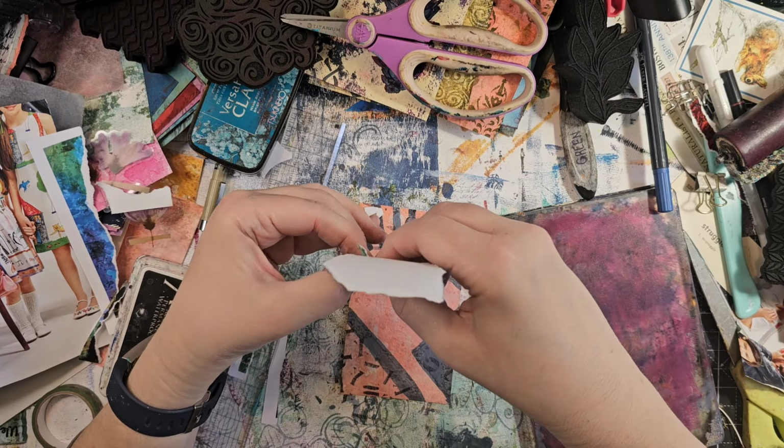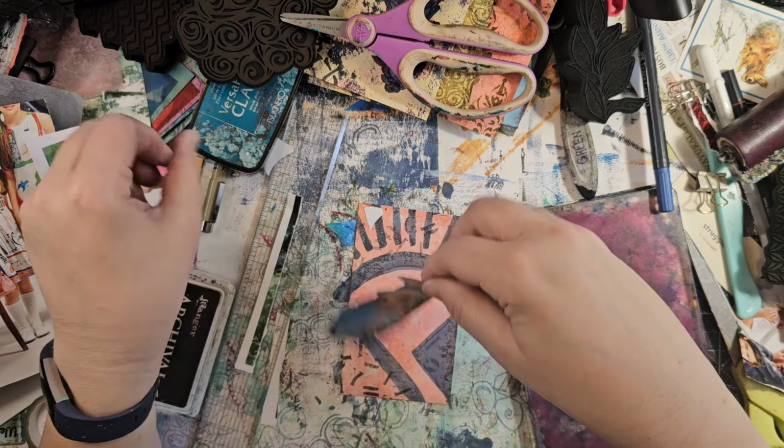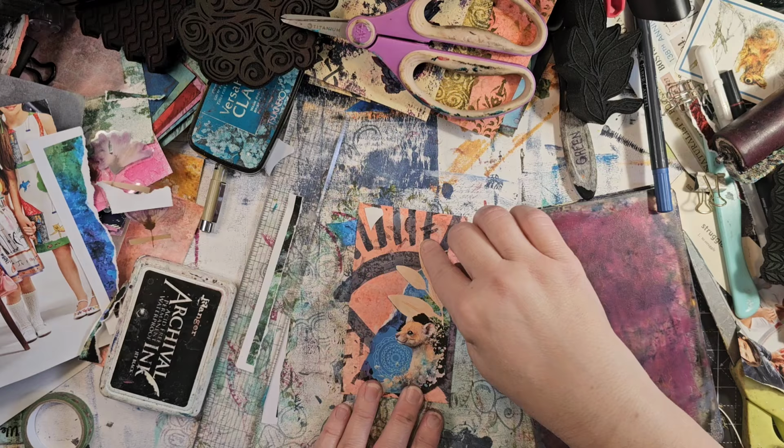It's too straight. I want it a little more organic. And even this line would be a line that kind of goes up too.